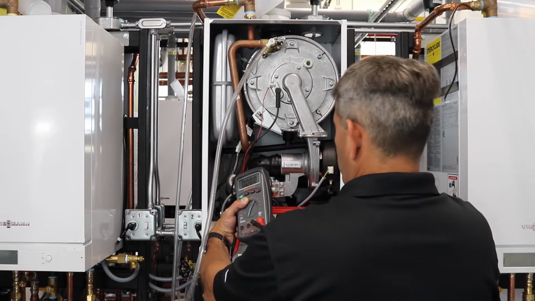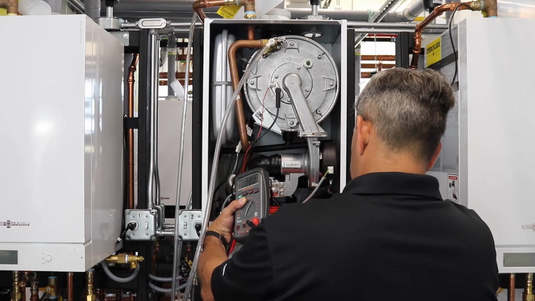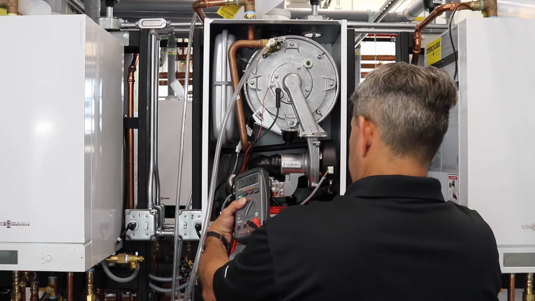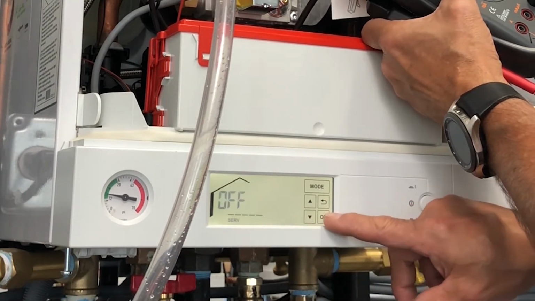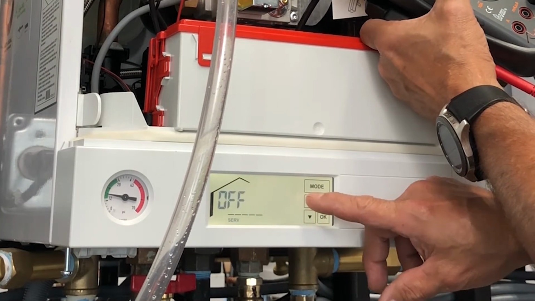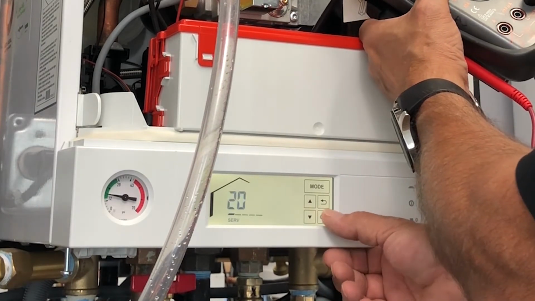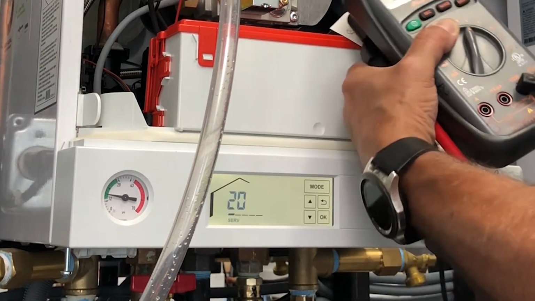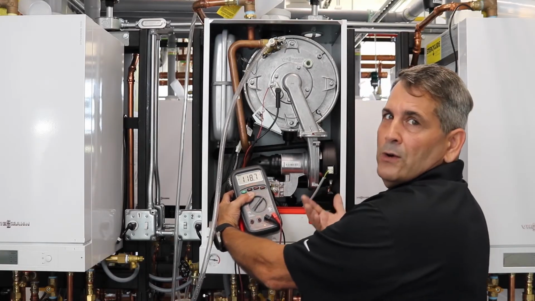In this case, we'll go to the mode button, hit our arrow until service is flashing. Once service is flashing, hit OK, and we're going to put it up to 20% to get the boiler to just fire to 20%. Hit OK. Now you can see that we do have 118 volts on our meter, so we know we have power going to the pump.